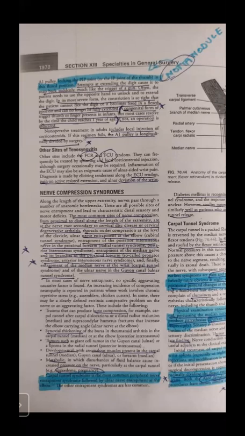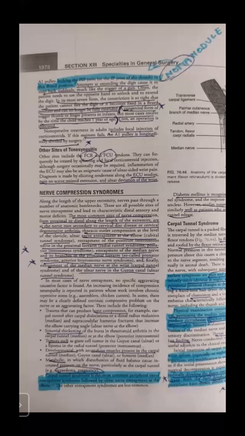This is an important line. Trigger thumb can occur in children also. That is, the congenital form is also there, but it resolves spontaneously within 1 year of age. If not, then an operation is indicated. Non-operative treatment in adults includes local injection of corticosteroids. If this regimen fails, the A1 pulley is longitudinally divided by surgery. Other sites of tenosynovitis are the flexor carpi radialis and flexor carpi ulnaris tendons.